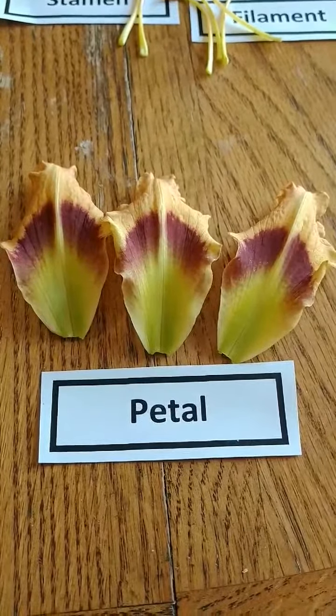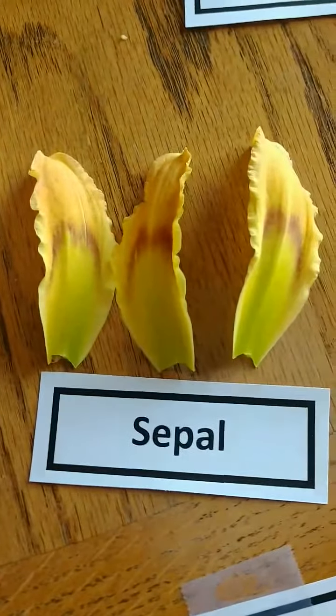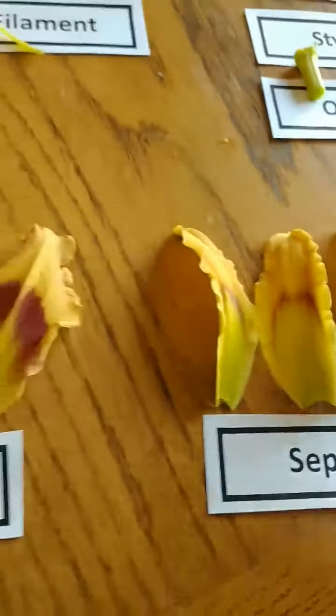Today we're going to talk about the parts of a daylily flower and plant. What you're looking at here are the petals. I've deconstructed a flower so you can see the parts and pieces. These are petals, and over here beside it we have sepals. Now if we were to put this flower back together, we would have an arrangement of three.